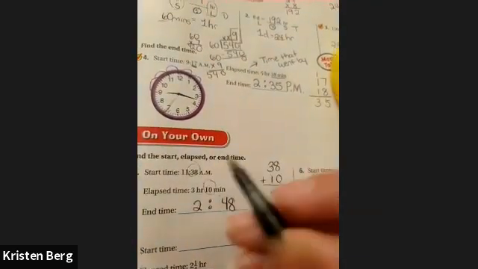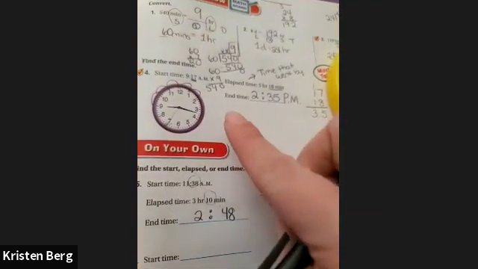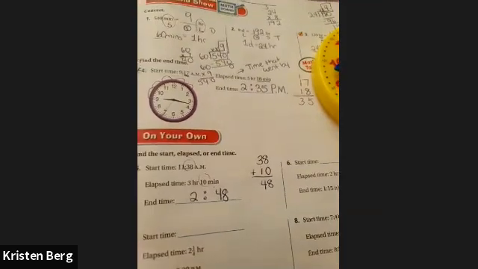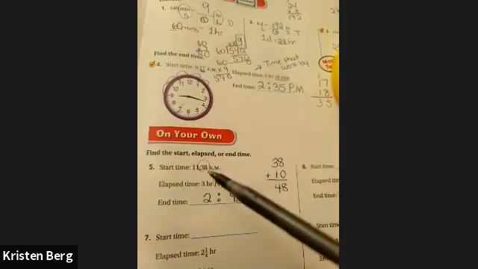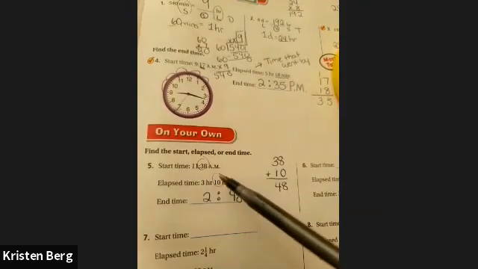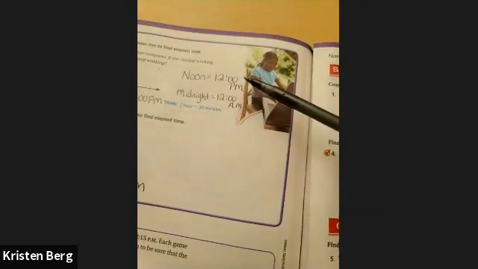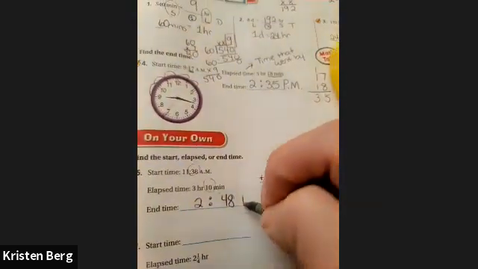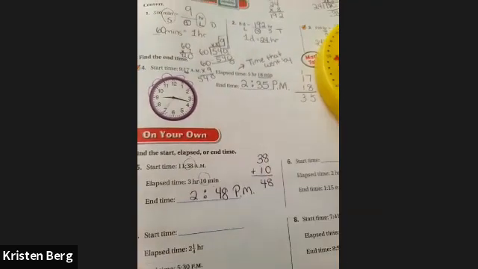So this is where it gets a lot easier if you can look at a clock. That helps you out a lot. So what is it again? Remember, we started at AM and now we're at 2:48. So therefore, we went past 12 noon, which is now PM. So this is another one that is PM.